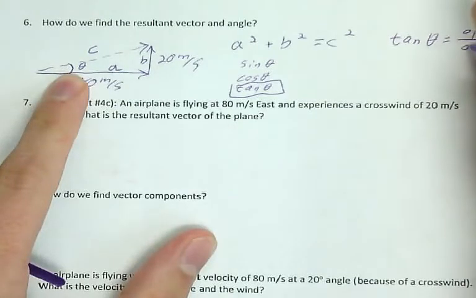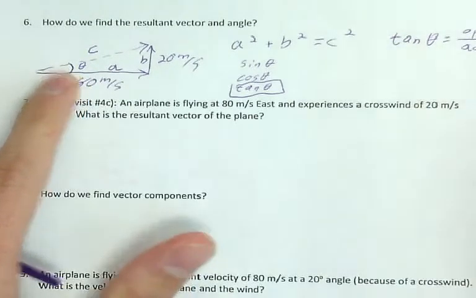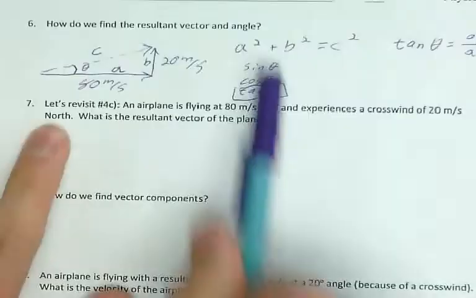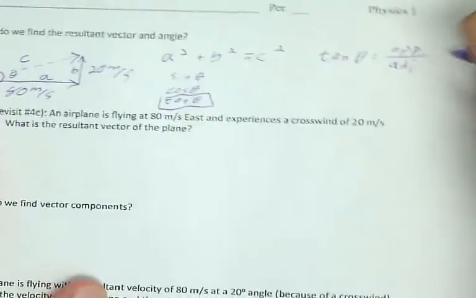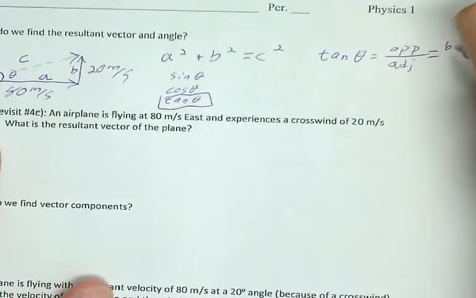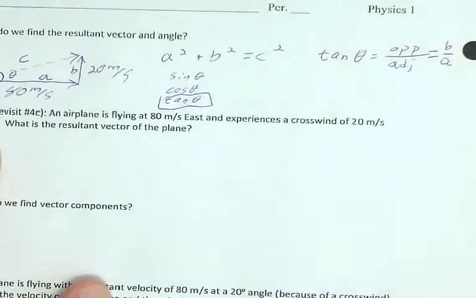Now that is sometimes confusing to people because they're like, well, what's the opposite and what's the adjacent? So we're not going to use opposite and adjacent. We're going to stick with A, B, and C. Okay? Tangent is B over A. Tangent is B over A.